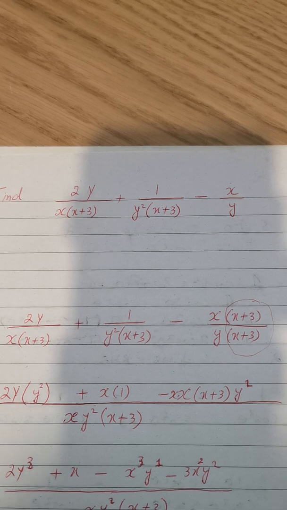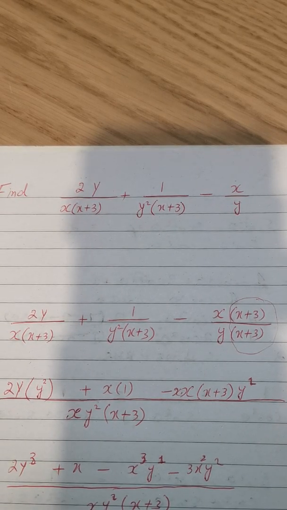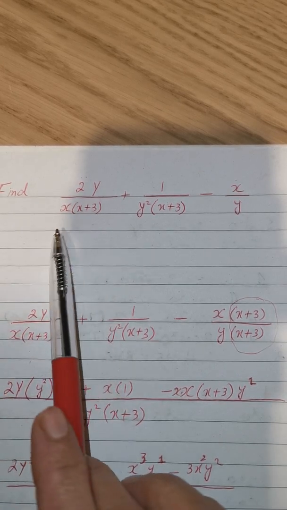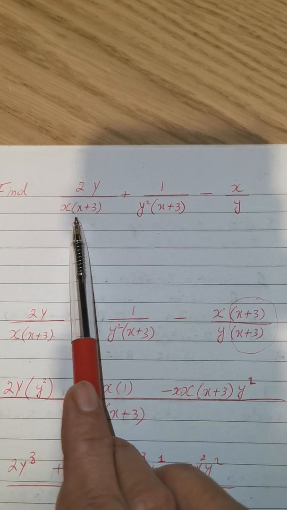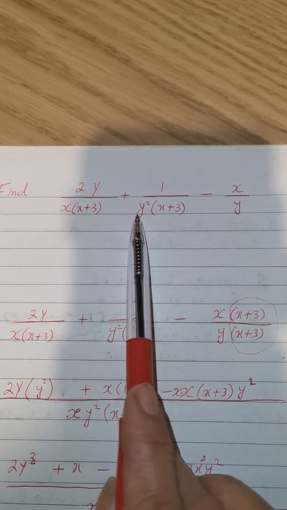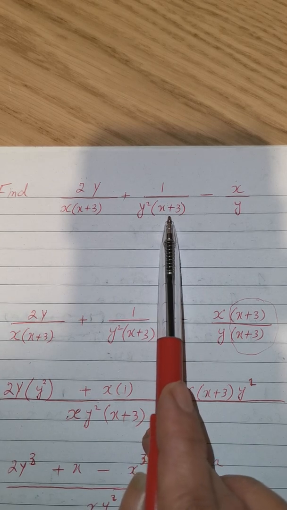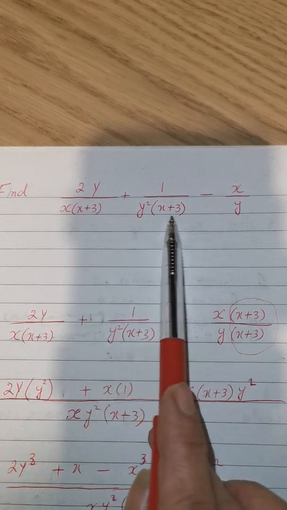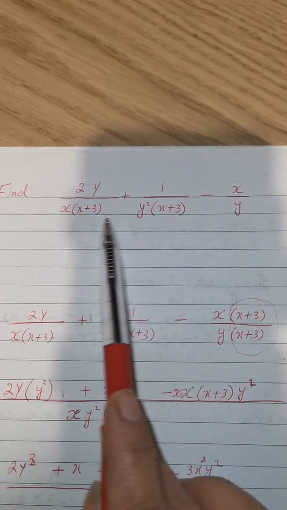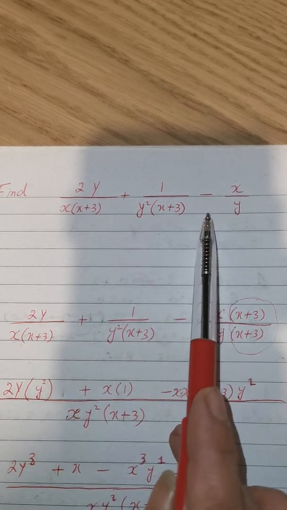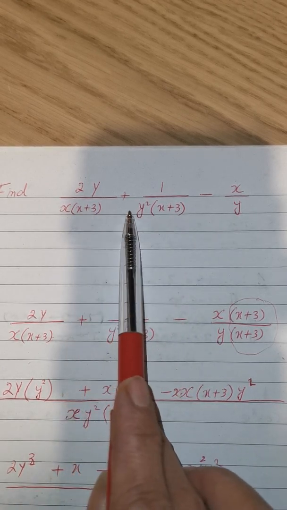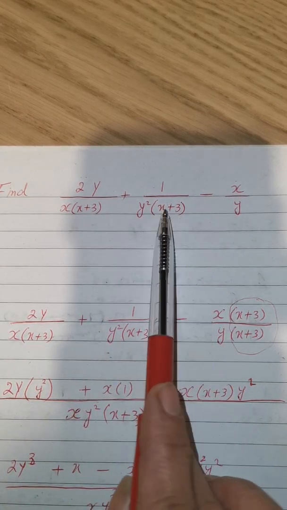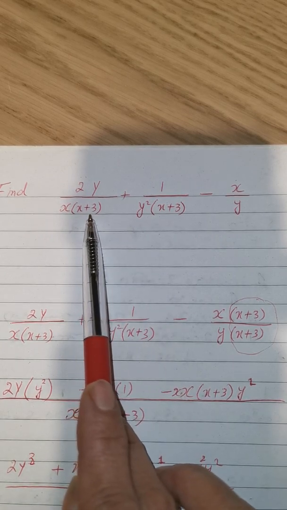First of all, you will check the terms in the denominator and what is given in the numerator. You can see in the denominator we have x into x plus 3, in the second term we have y square into x plus 3, and in the third term we have y. First of all, you will check what is common in the denominator. The LCM we will take in this denominator is the multiplication of all the terms in the denominator, but what is common in the denominator, we will write only one time.